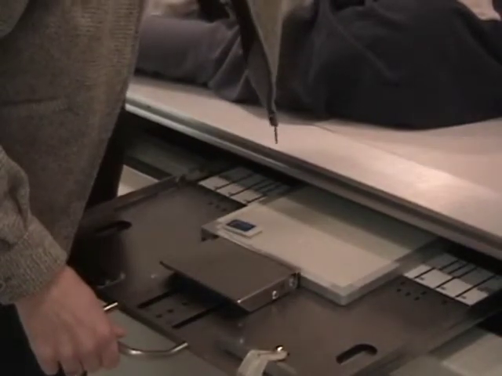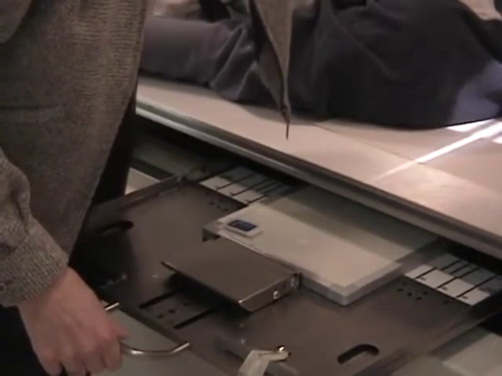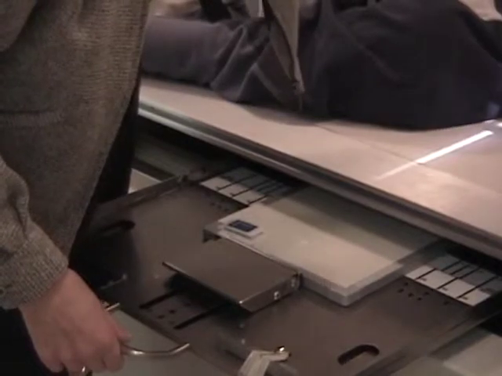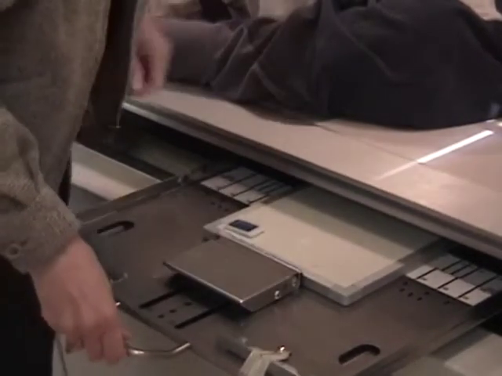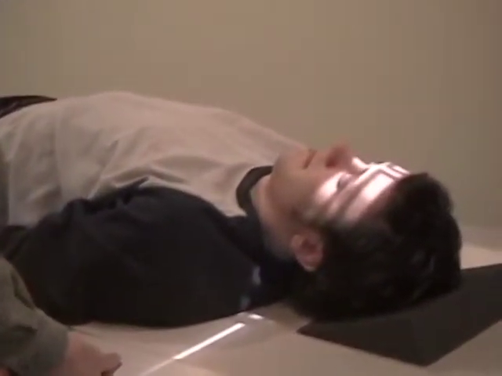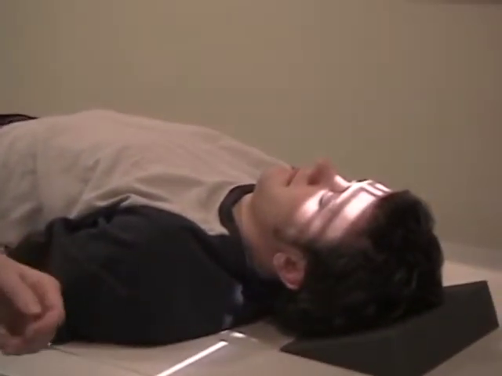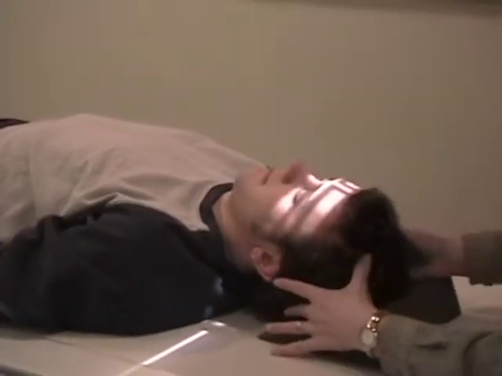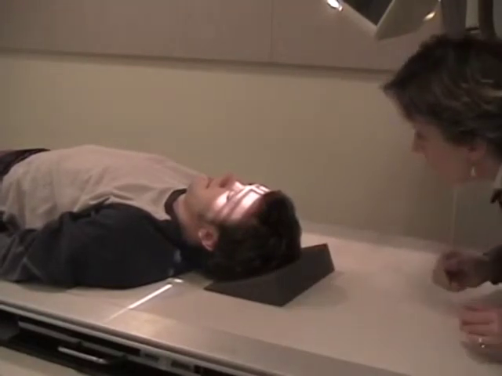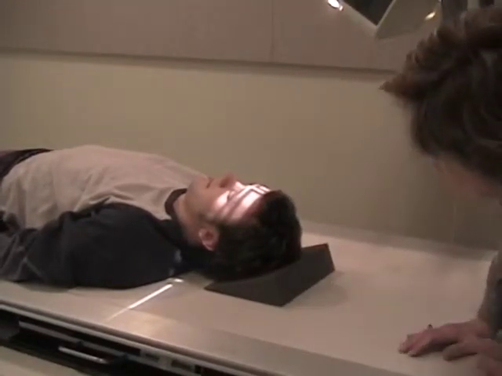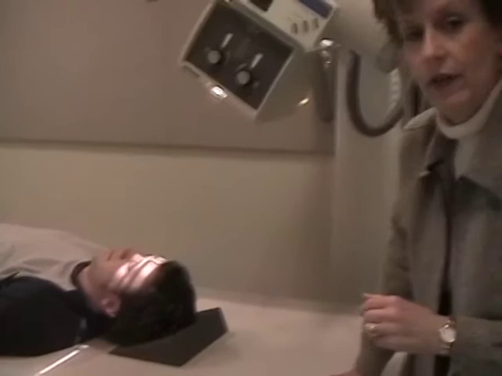I'm going to collimate this way. This way I need to have the 10 inches. Okay? But this way I can collimate tight for the TMJ. And then I need to check the MSP, making sure it's centered and perpendicular. And this is the AP axial with the zygoma, the point of interest.